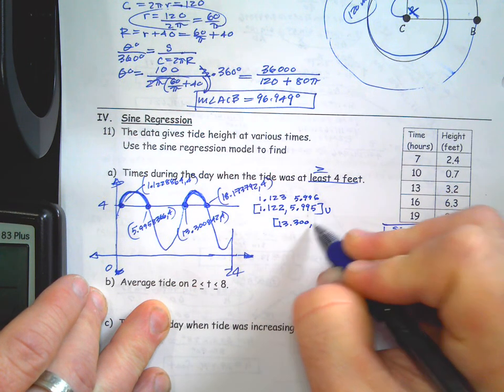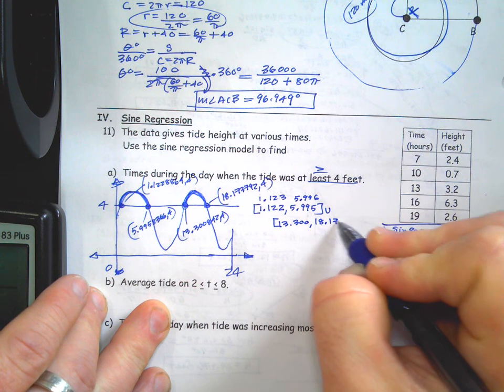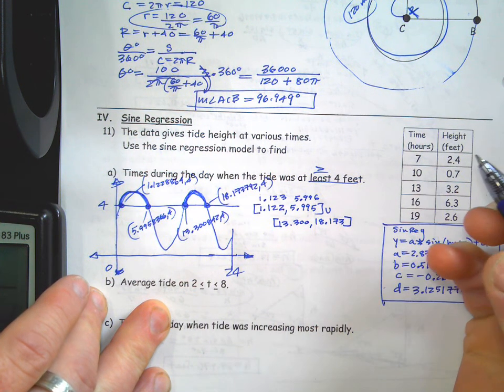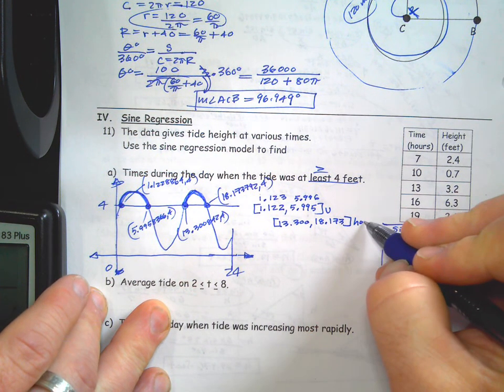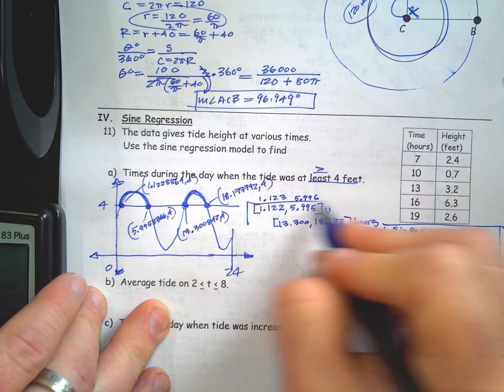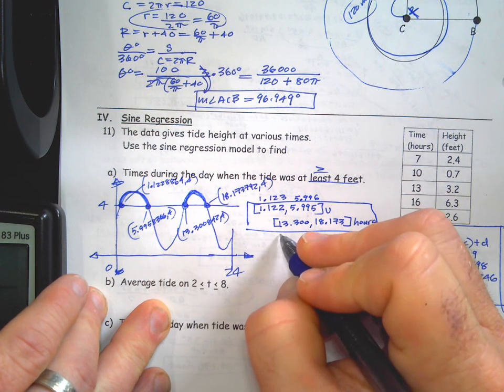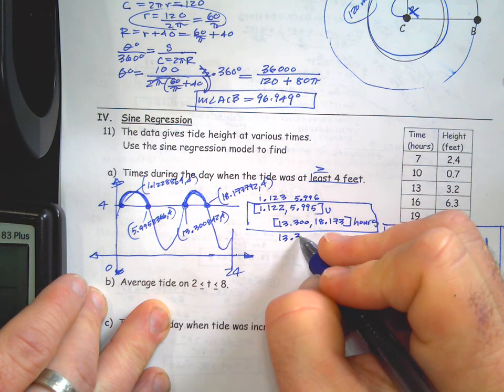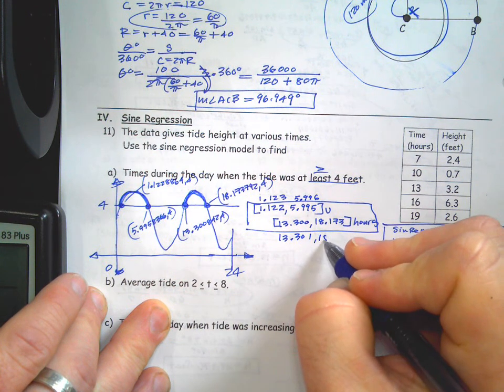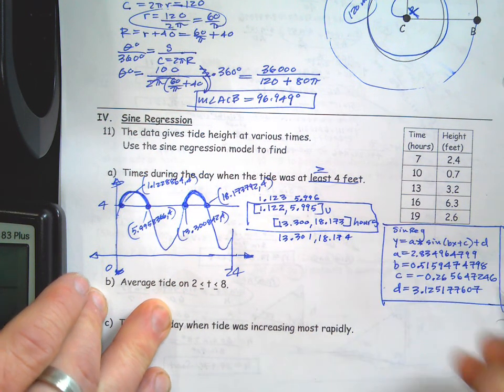13.300, comma 18.173. And you've got to give me units. These are hours of the day. Okay. You could have rounded and it would have given you different answers here. Okay, so that's what you do.